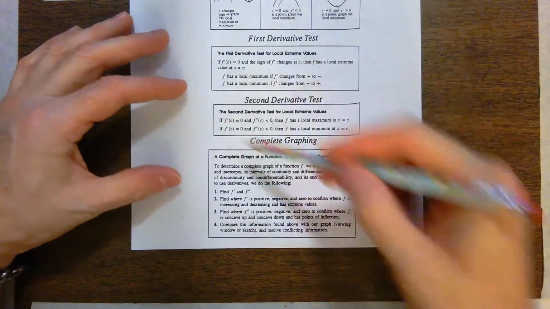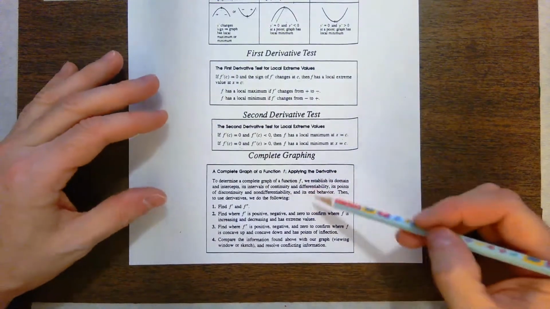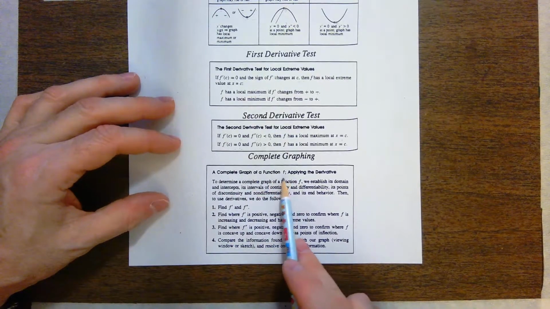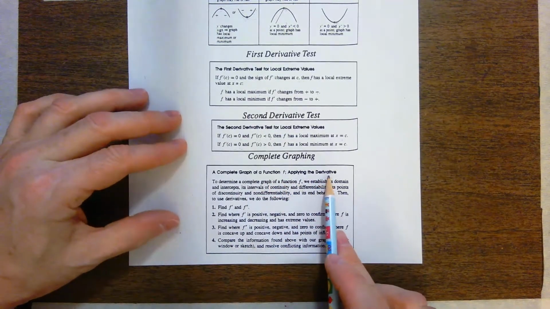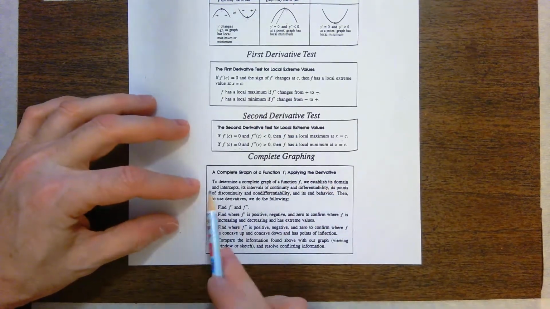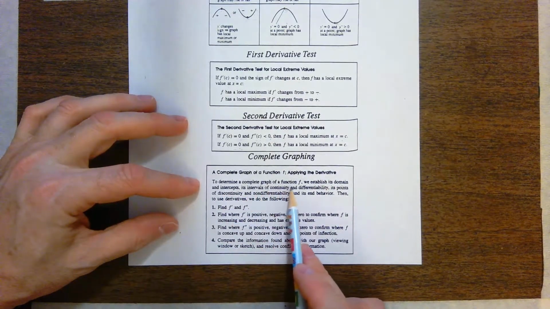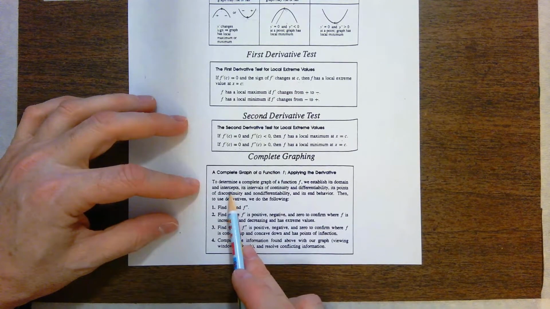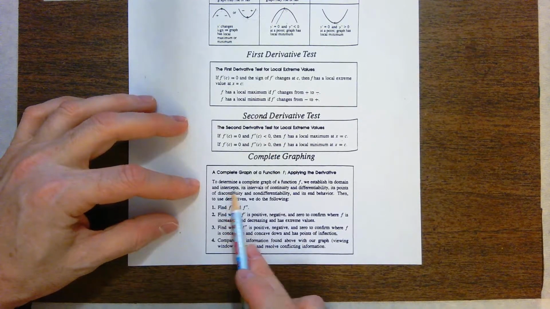So, putting all of this together when graphing a complete graph of a function f, applying the derivative and the derivative tests. First, to determine a complete graph of the function f, we establish its domain and its intercepts, x-intercepts and y-intercepts. And that's old lessons. We should know how to do that pretty quick and easy.